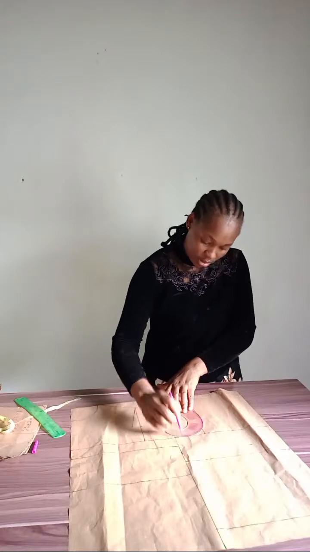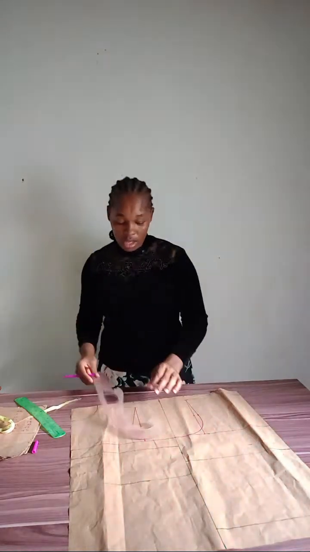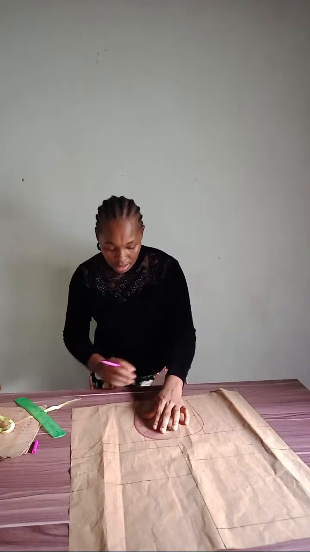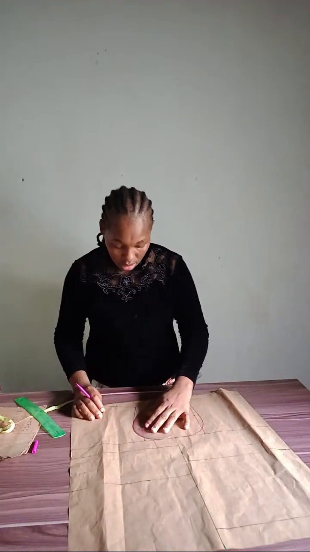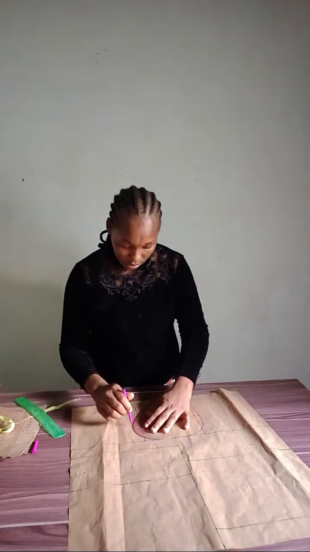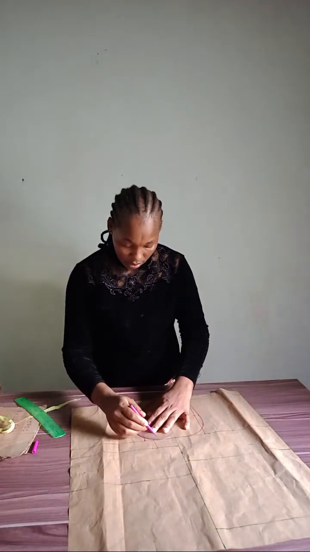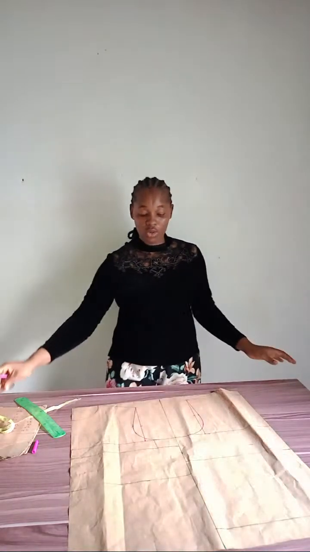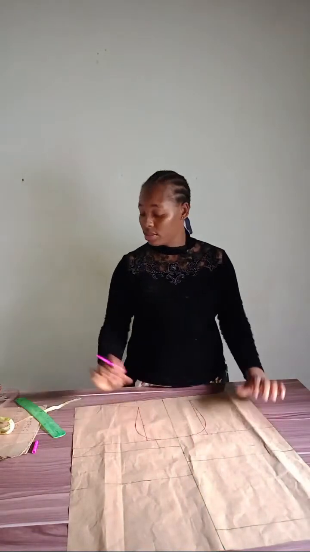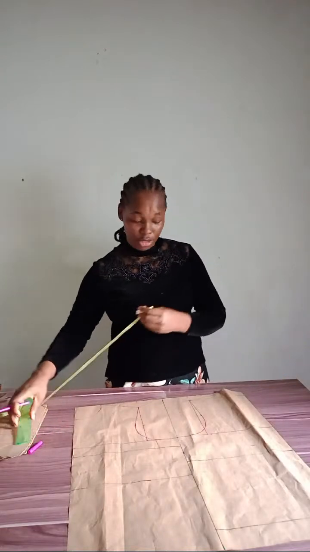So this is what I have. Likewise, this other part, I'm going to connect it to the bust line. So this is what we have. So this is settled.